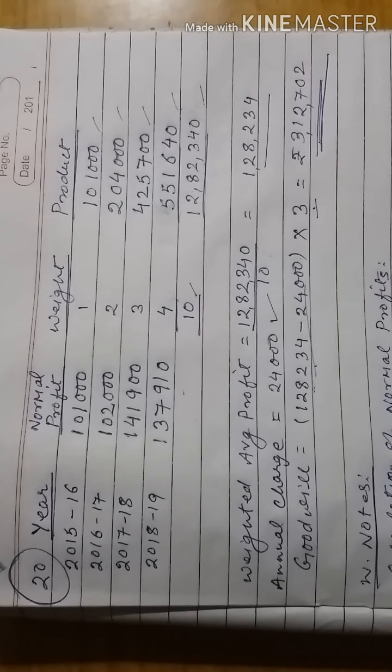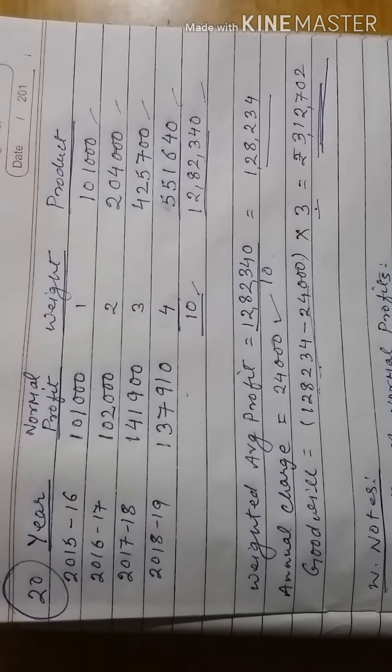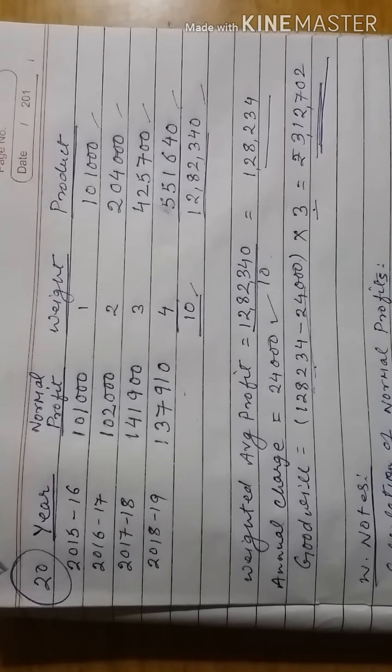So the remaining 2 questions, 15 and 19, are to be done by you, and you have to give feedback if you are not understanding any question. Thank you.